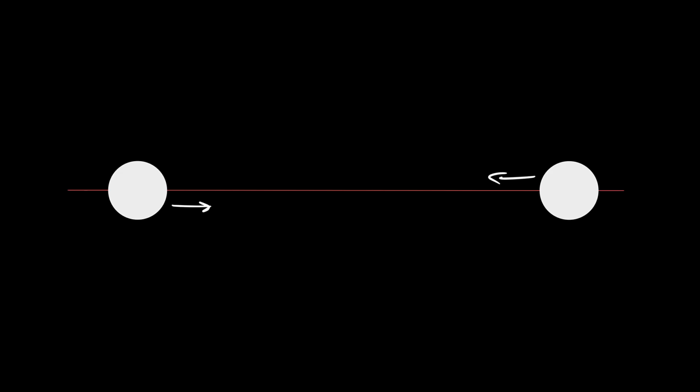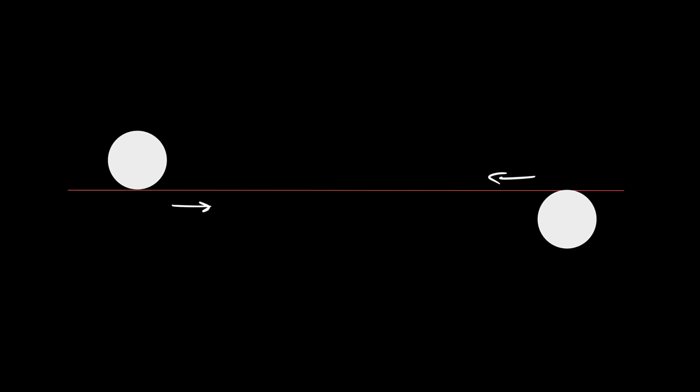Well, so if I set them slightly offset like this, or maybe perfectly offset so they just connect at their edges, what's the momentum of this system before the collision?